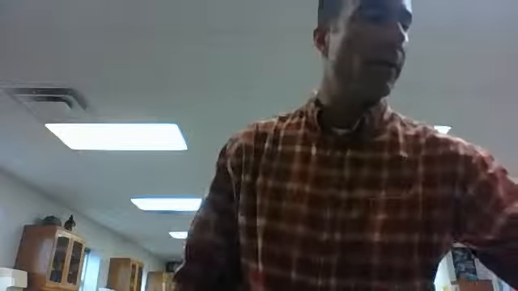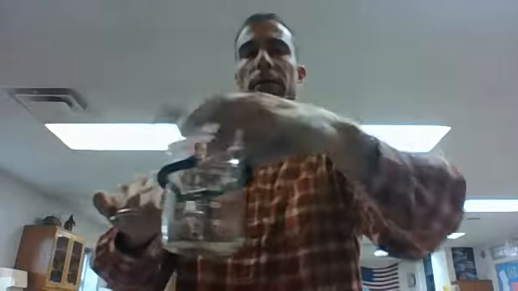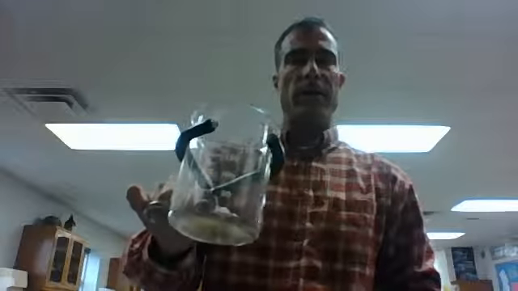Our next item is tongs. Beaker tongs. We use these to carry around beakers that are very hot, so we don't touch them and burn our hands or anything like that. So this is a beaker tongs, okay, for safety.